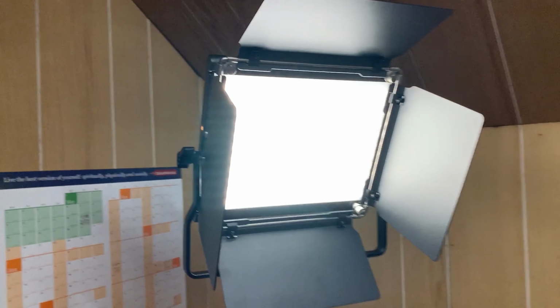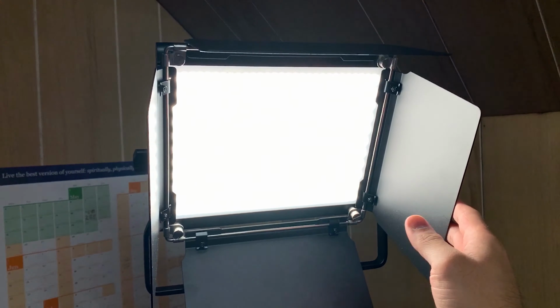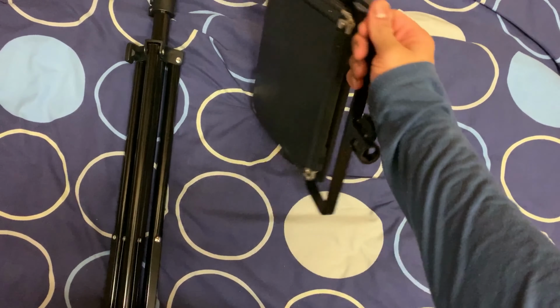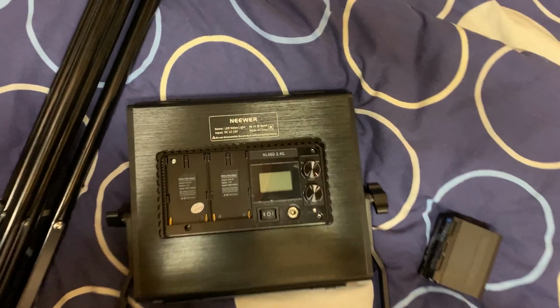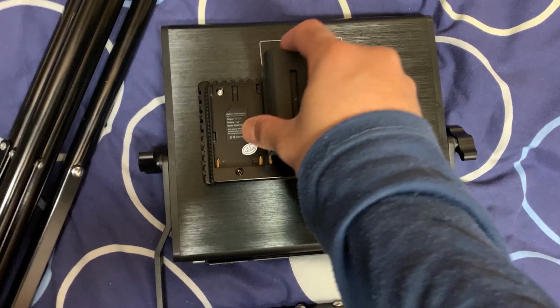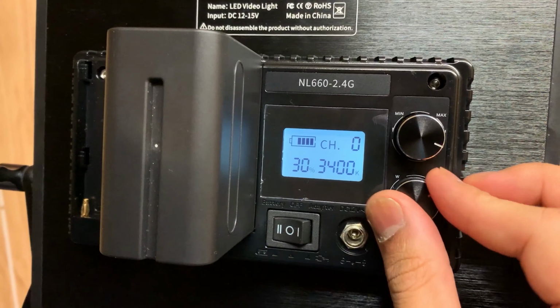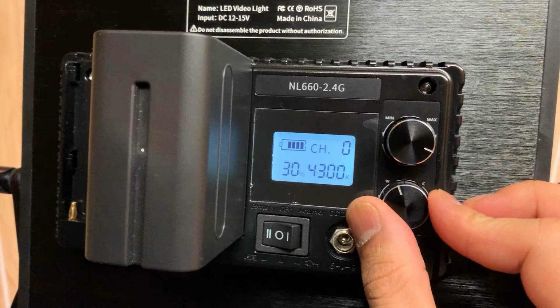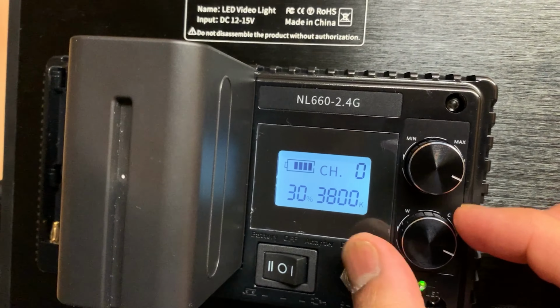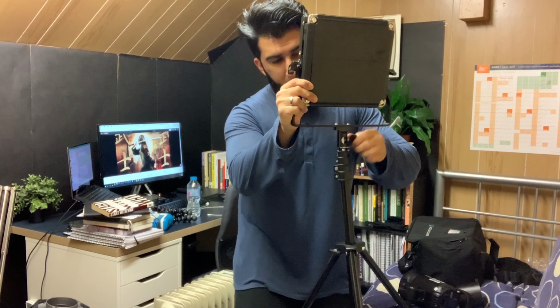Now over there I have our backlight, right, and for this I use a newer 660 LED panel. I actually got these on a Black Friday deal, a pack of 3. A good thing about these lights is that they are bi-color temperature lights. That means I can switch the lighting temperature from either a warmer, more orangey color, or a brighter daylight color.